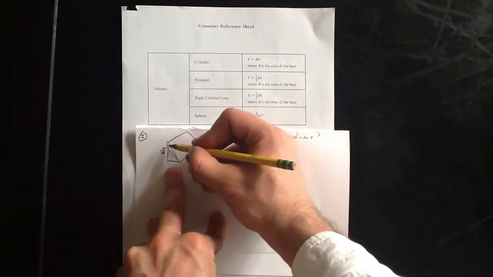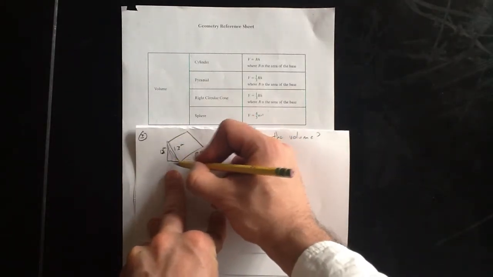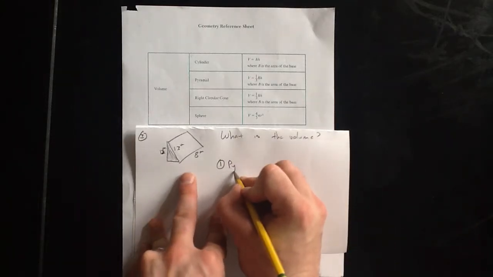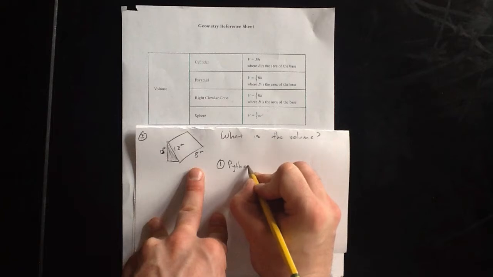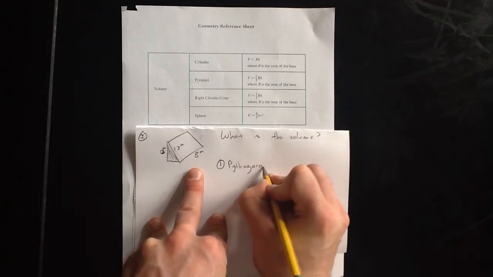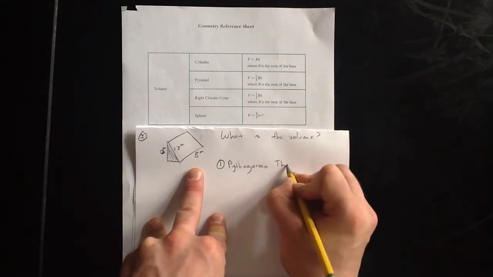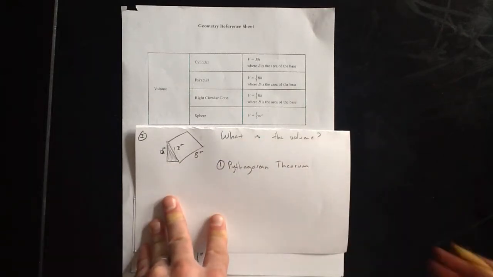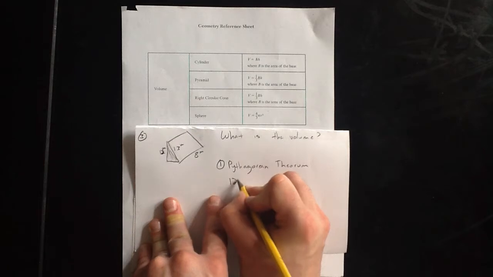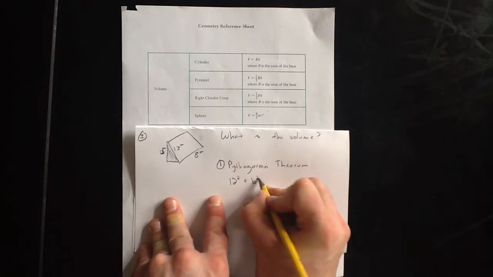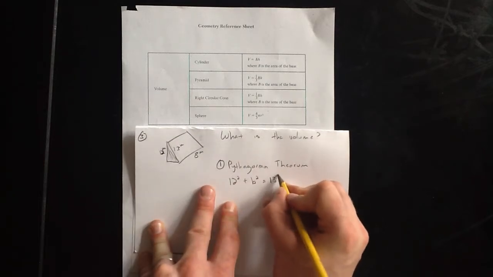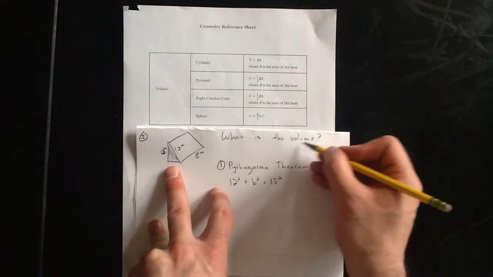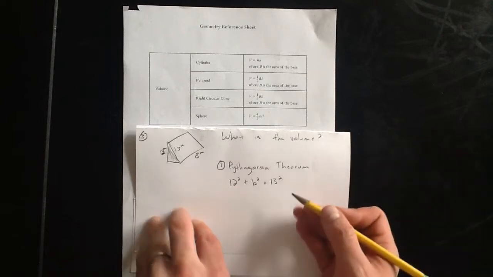Because right now we know this side, but we don't know this one. So our first step here is to do the Pythagorean theorem to find out this missing side. So we can do 12 squared plus b squared equals 13 squared. And that's going to give us the missing side that we need to know to eventually calculate the volume here.